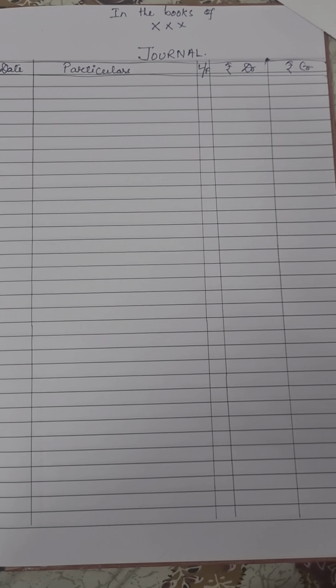Before I explain how we are going to draw up the journal, please keep in mind that all the business transactions are recorded in journal, and therefore whether it is a purchase, a sale, or an expense, everything will find a place in journal. Friends, this is what a journal is, and now let us see the format of journal and how we will prepare it. So friends, this is the format of a journal.